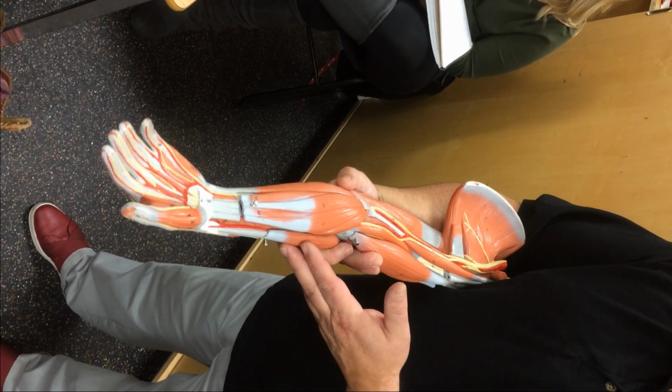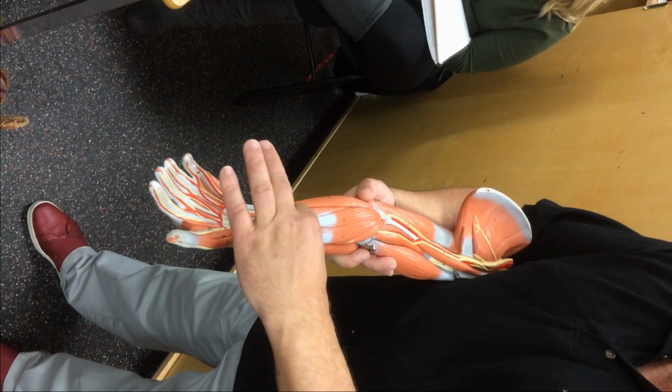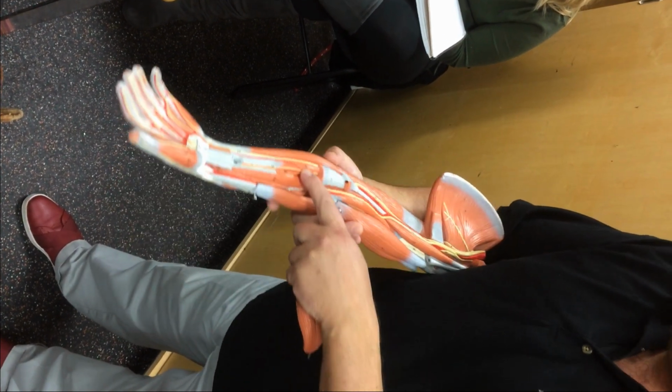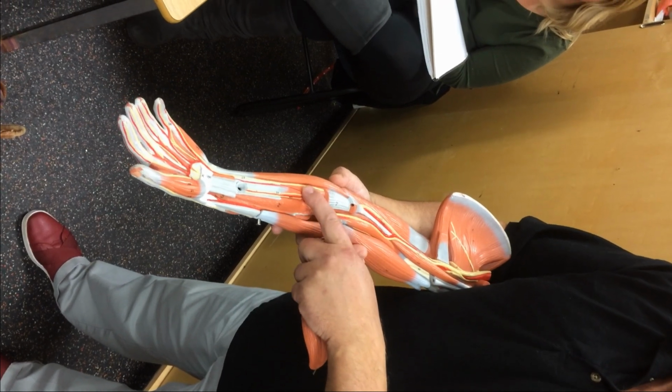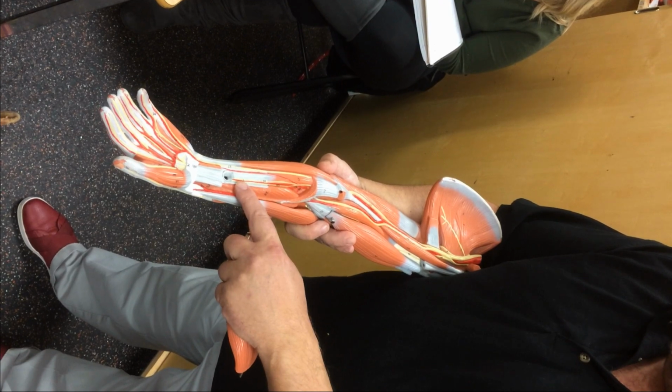We should note at this point in time which muscles are going to go through the carpal tunnel, and that is the 4 tendons from flexor digitorum superficialis, 4 tendons from flexor digitorum profundus, 1 tendon from flexor pollicis longus, and the median nerve.